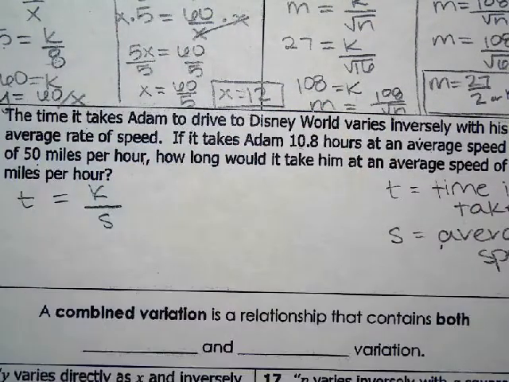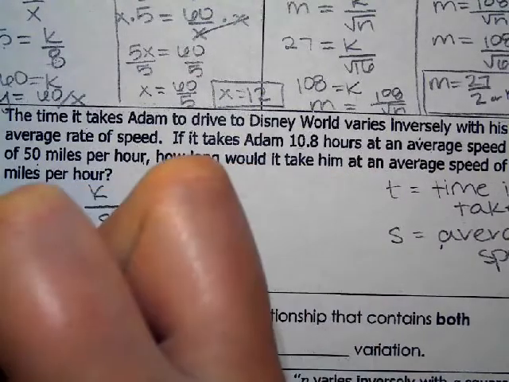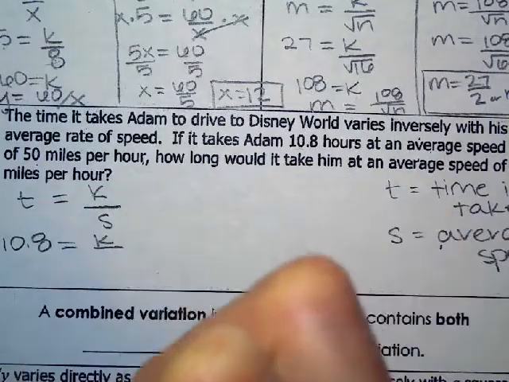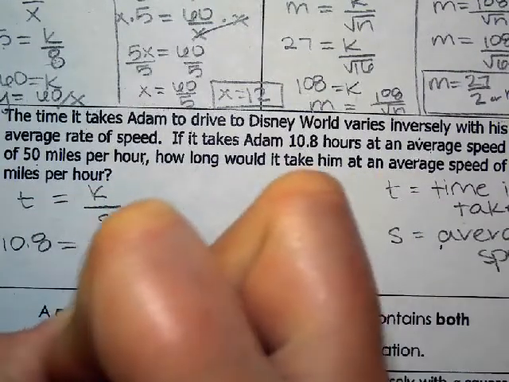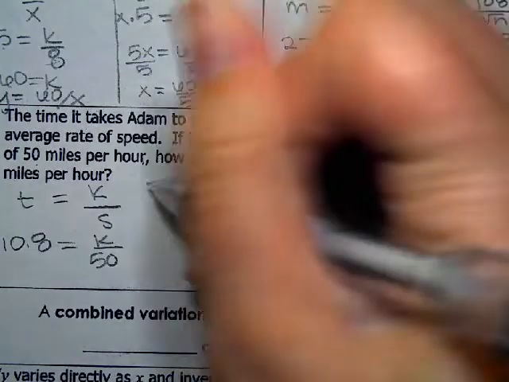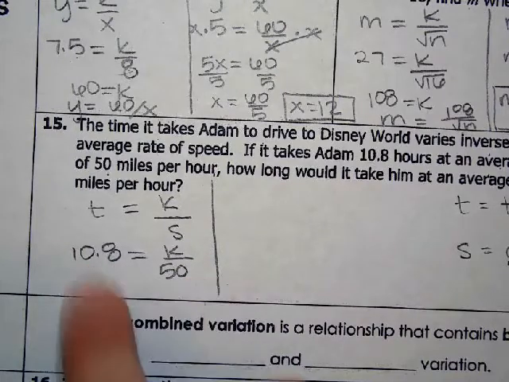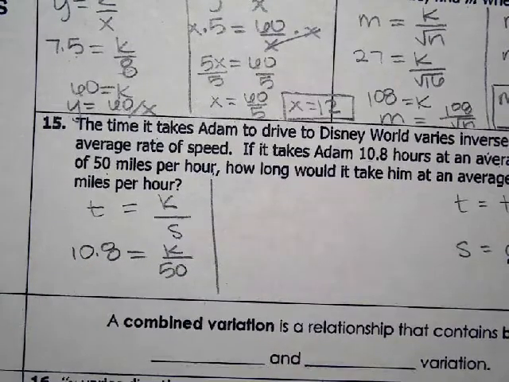If it takes him 10.8 hours at an average speed of 50 miles per hour, okay? So that's the first scenario. Now we're going to solve for k. So I'm going to take the 10.8 and multiply the 50 to the 10.8. So 10.8 times 50 is 540.